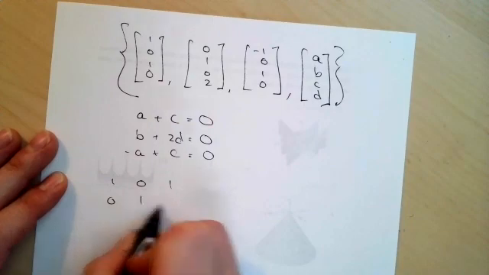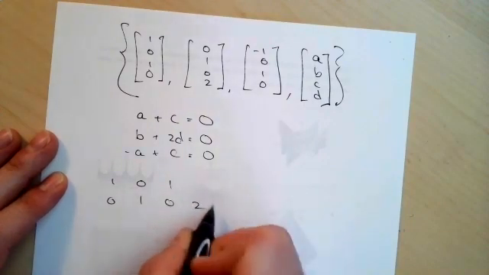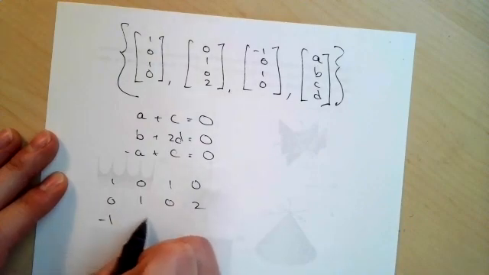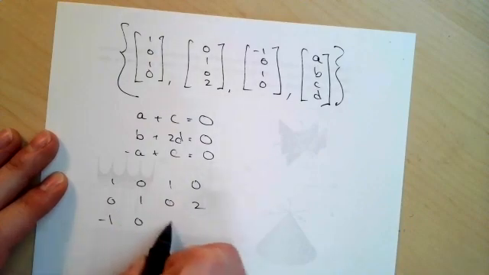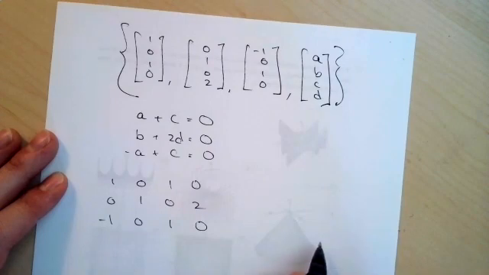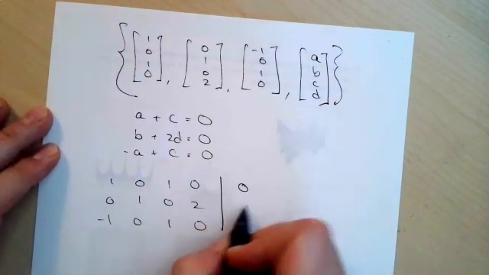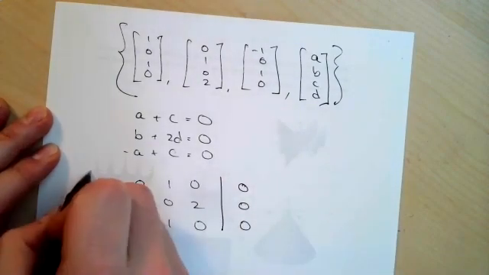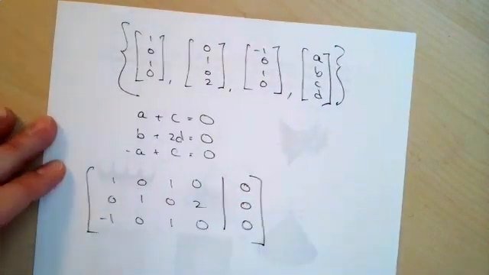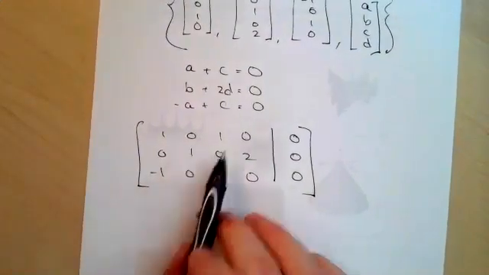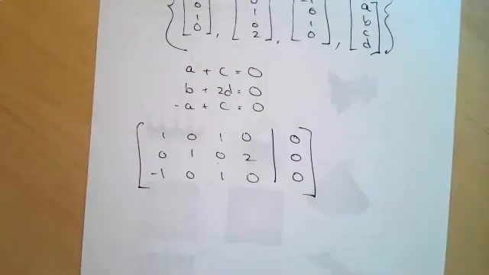and then our 0, 1, 0, 2, sorry, 0 there, and then minus 1, 0, 1, 0. And then we want to look for our solution of 0, 0, 0. And so our problem with this is, well, you've got to row reduce. This one probably won't be hard to row reduce since you've got a bunch of zeros there. So it should be pretty straightforward.